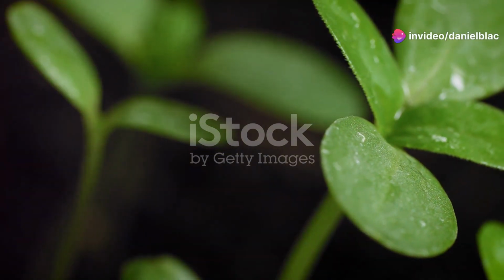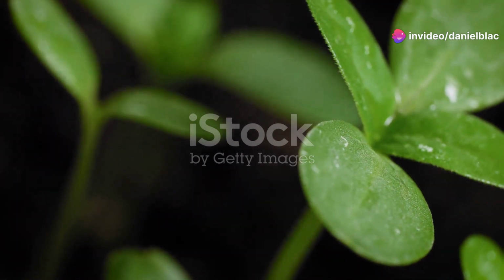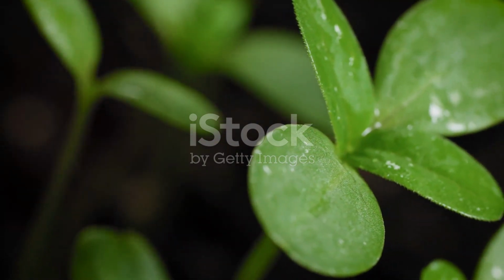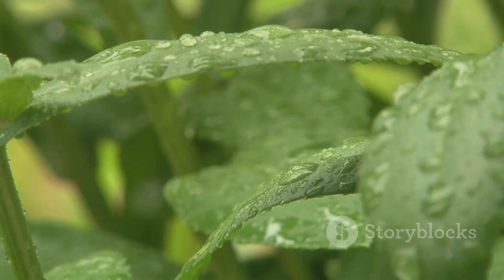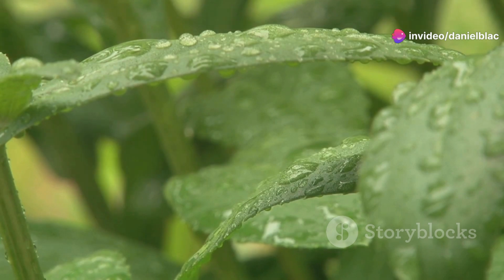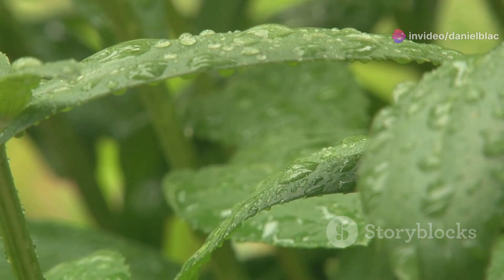Water is the lifeblood of plants, playing a crucial role in their growth and survival. Without water, plants would be unable to perform the essential functions that keep them alive and thriving. This precious resource is involved in nearly every aspect of a plant's life cycle, from the initial stages of germination to the full bloom of maturity.